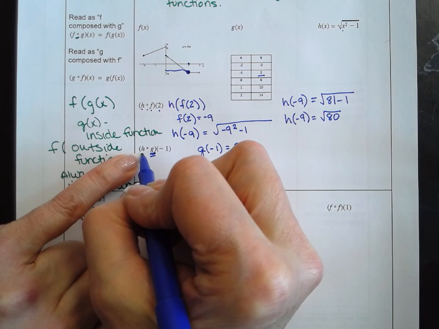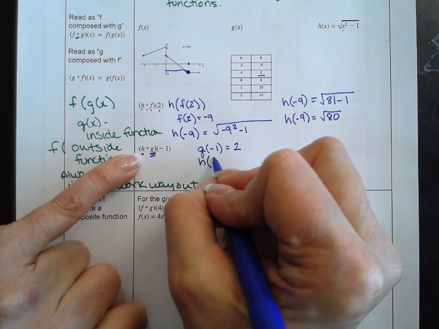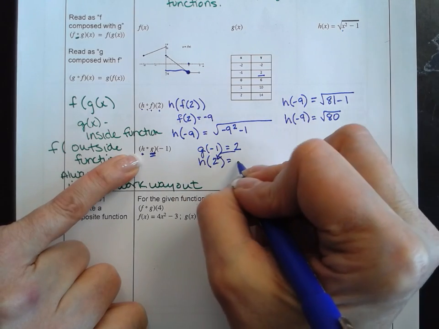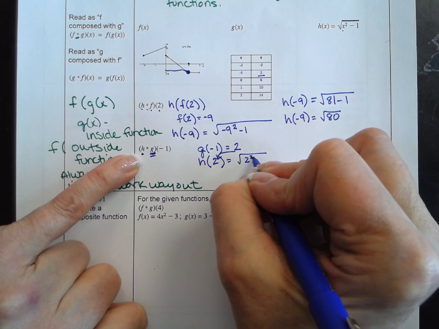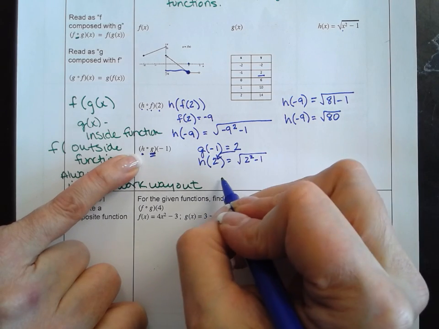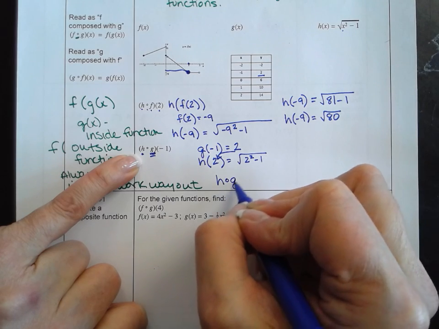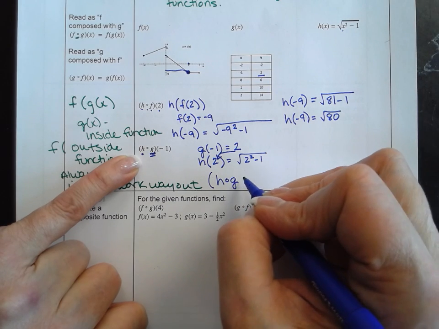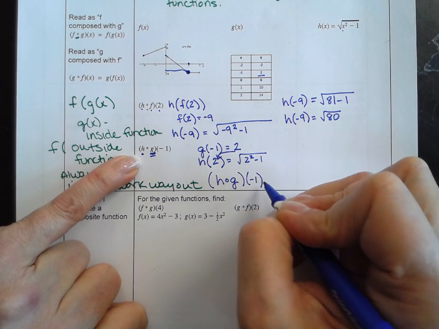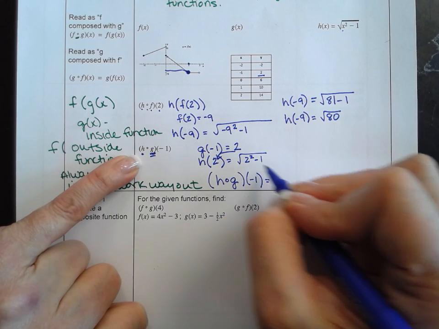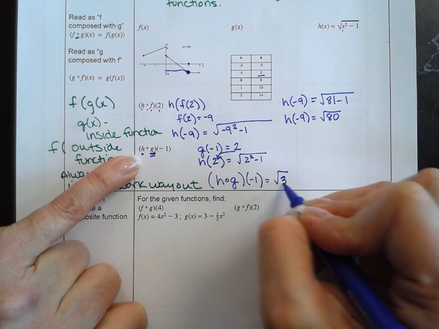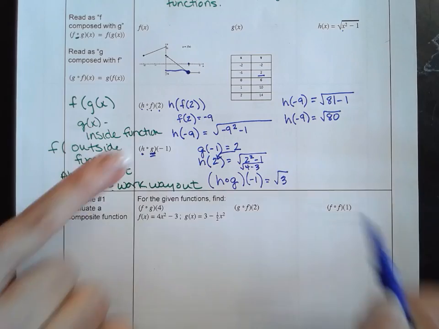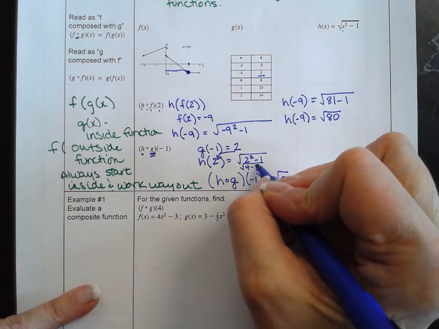And now I want the h, so that makes the h of 2, because I'm going to put that in for there, the square root of 2 squared minus 1. So h composed with g of negative 1 is going to give me the square root of 3, because the square root of 4 minus 1 gives me 3.